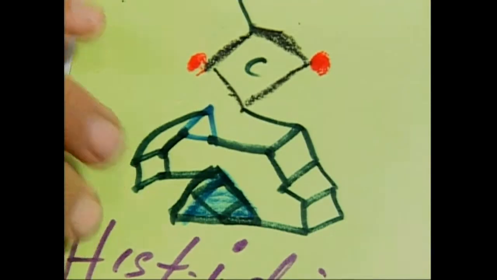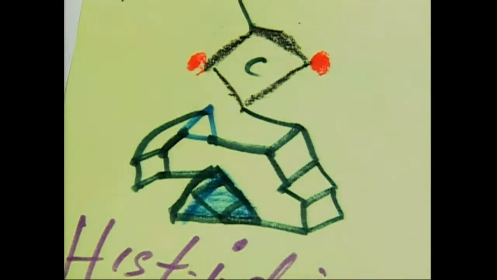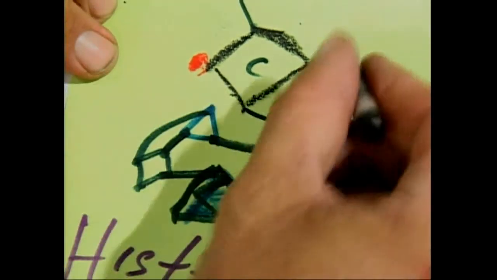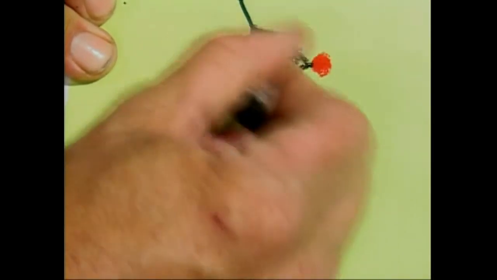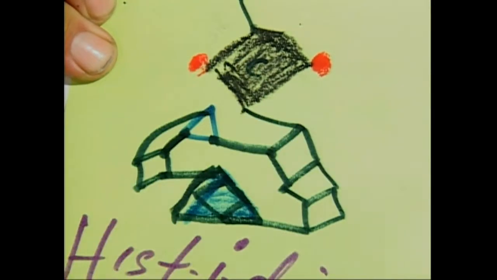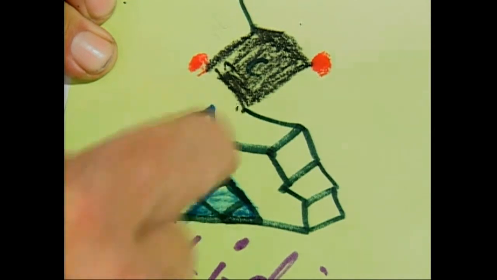Hurried or something, just take a break, go back, do the dots, color them in while you think. Don't be in such a hurry like I was. See, I forgot. I even started coloring it before we did all the bonds. But this is a neat amino acid because there's 2 nitrogens in it.